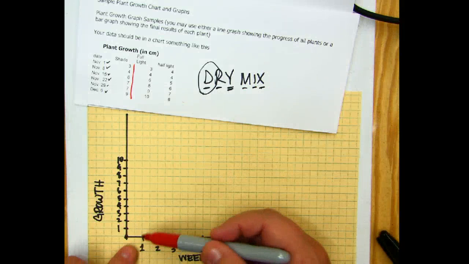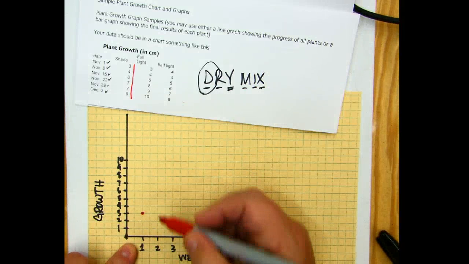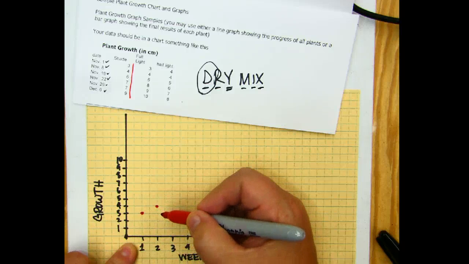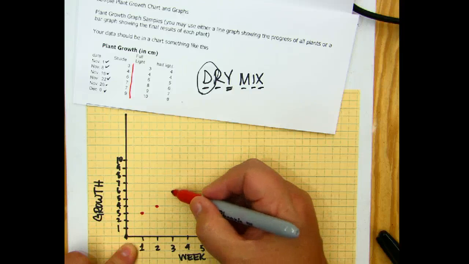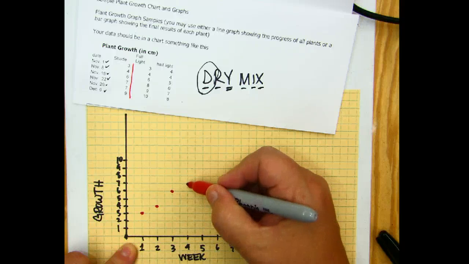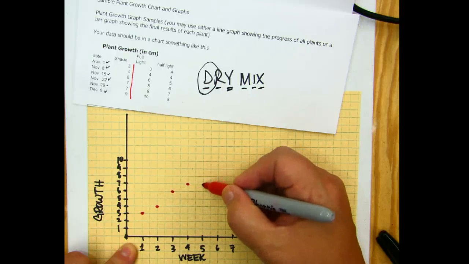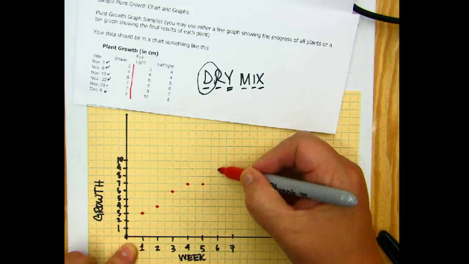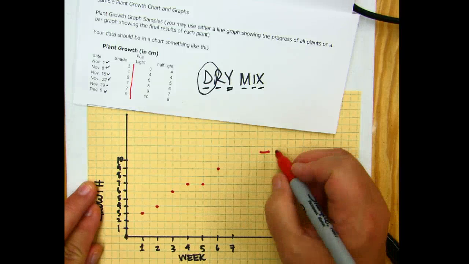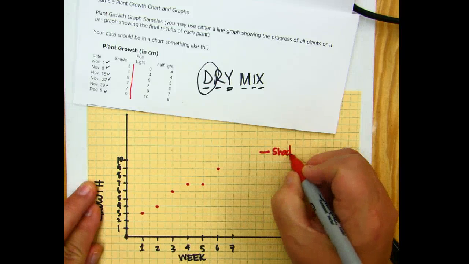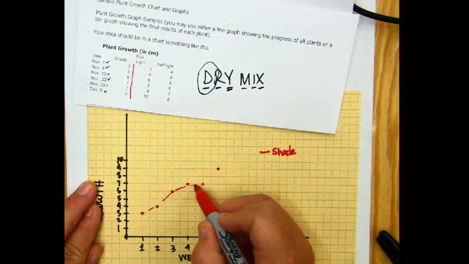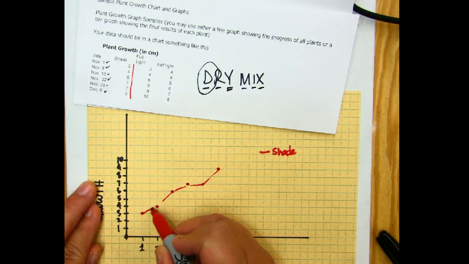Week 1, I had 3. Week 2, I had 4. Week 3, I had 6. And then 7, then 7, then 9. So what I would do here is put a line and say that's the shade group, the group grown in the shade. And you can draw a line in between the data points if you like, just to show the way it grew.